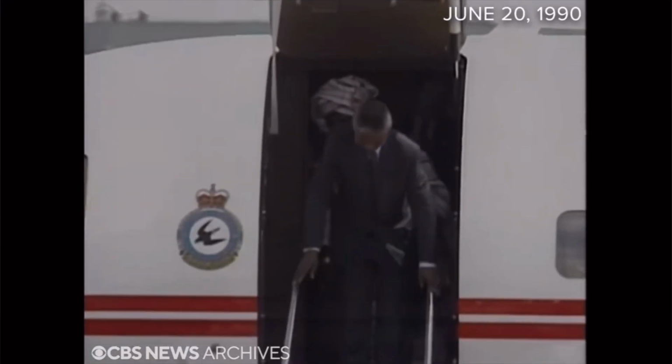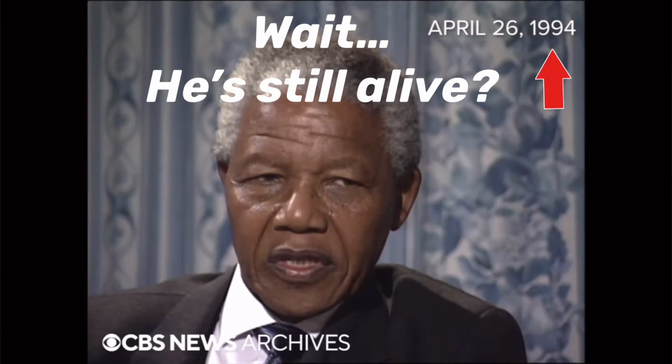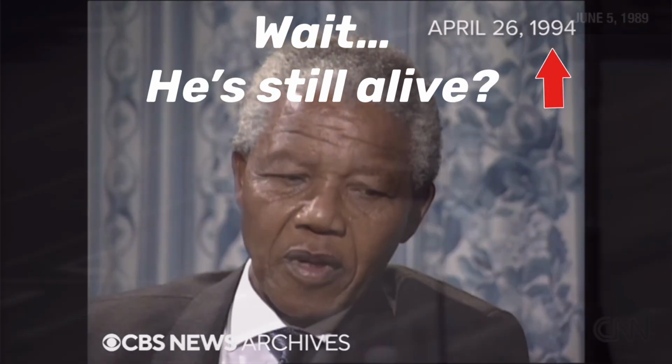With a mixture of triumph and humility, Mandela arrived at John F. Kennedy Airport. We will always seek consensus to resolve our problem.